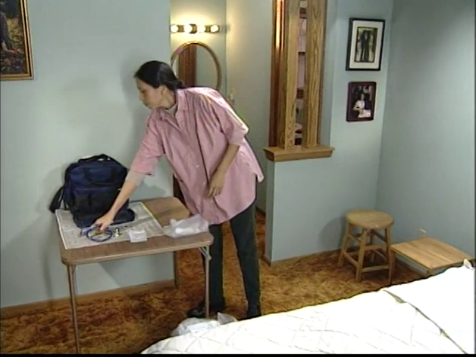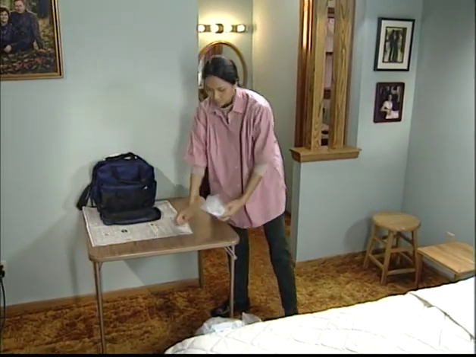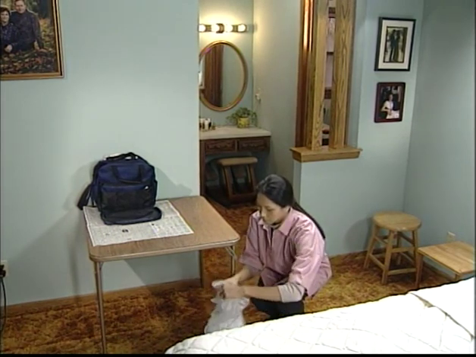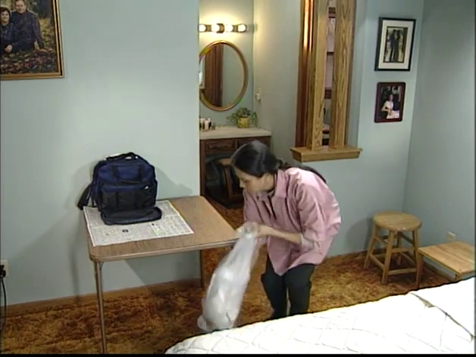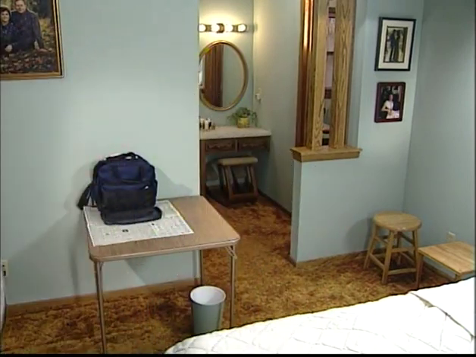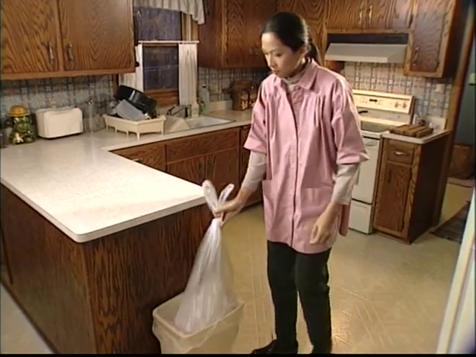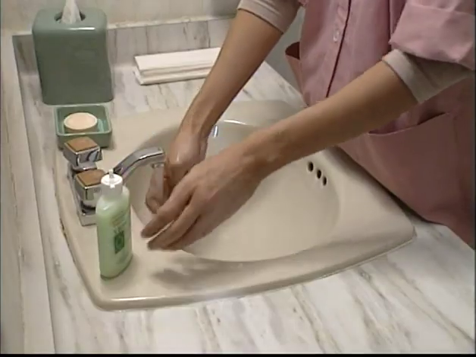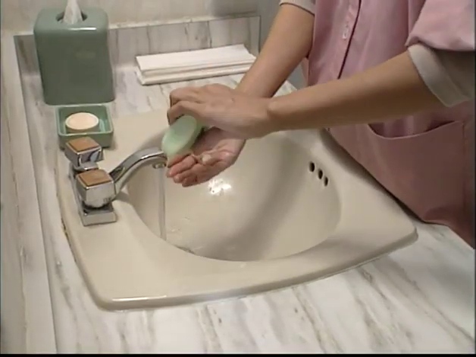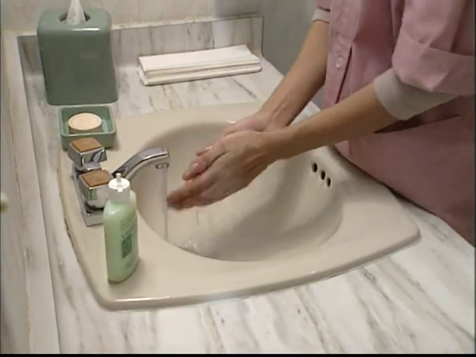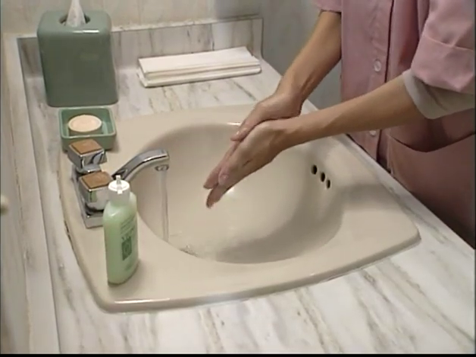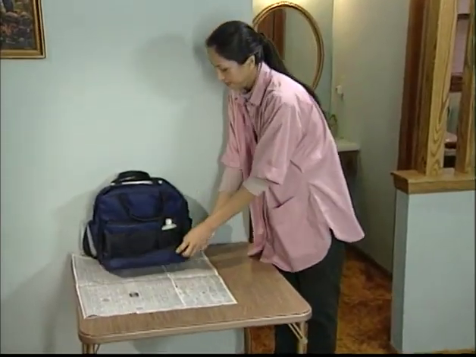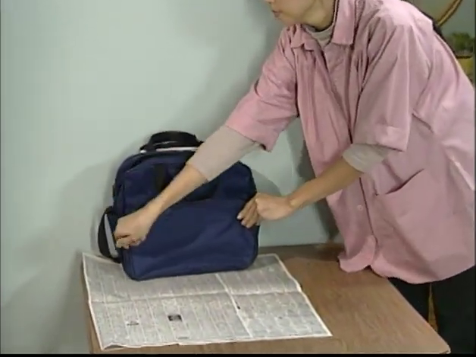She gathers up any remaining disposable supplies, places them in the waste receptacle, and closes the bag. To ensure proper disposal, she places the closed bag in the family trash bag. She washes her hands thoroughly, puts away her hand-washing supplies, and closes and fastens her nursing bag.